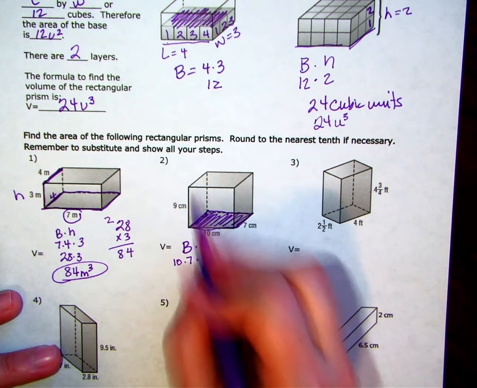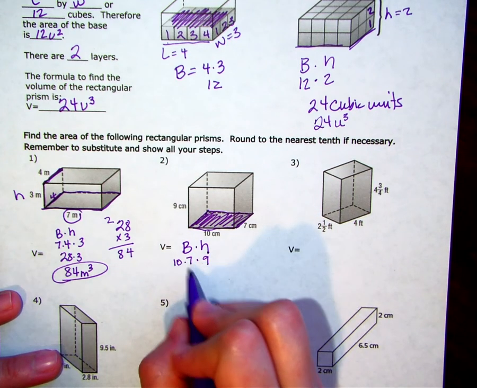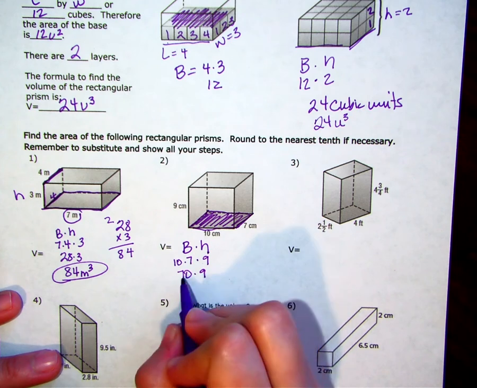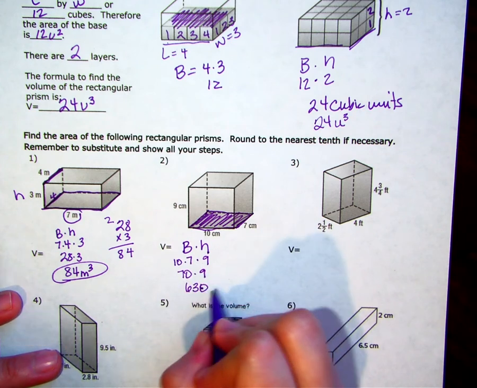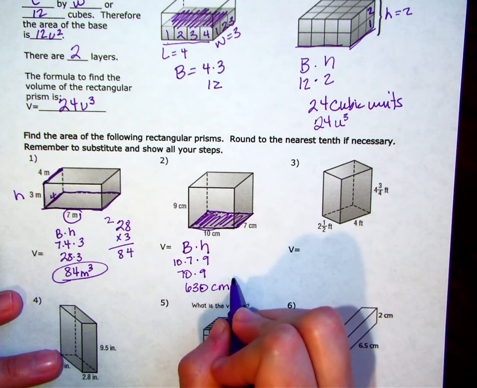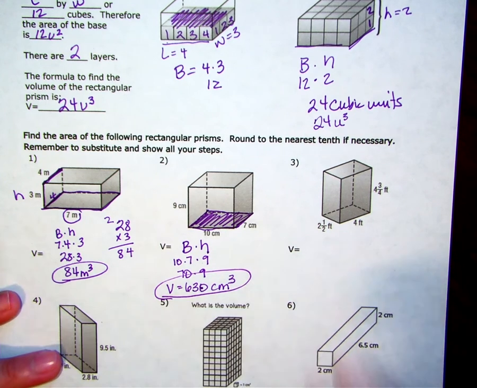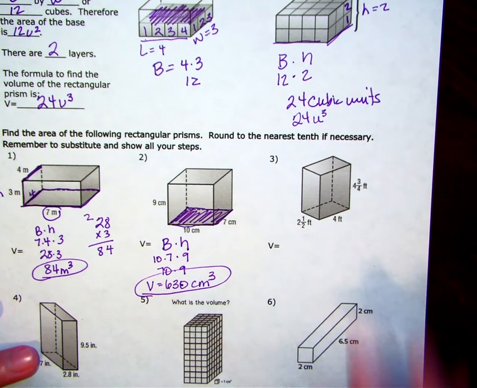And then you're going to take that and multiply it by its height, which is 9. So 10 times 7 is 70. And 70 times 9, so just do 7 times 9, which is 63. And then add a 0 at the end. And it's centimeters cubed. Volume, 630 centimeters cubed.